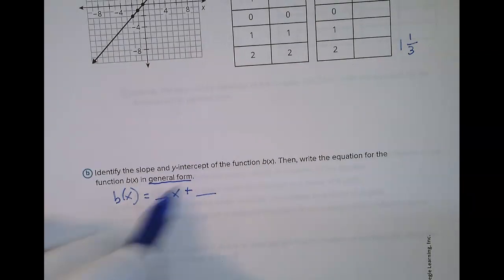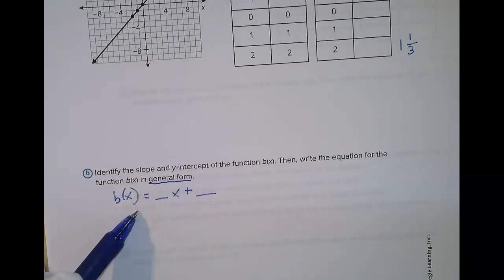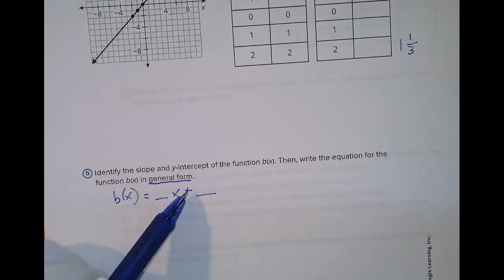And then if you need to simplify this afterward, if this is a 0, remember you can leave it off, because adding 0 to anything or subtracting 0 from anything doesn't change the number.